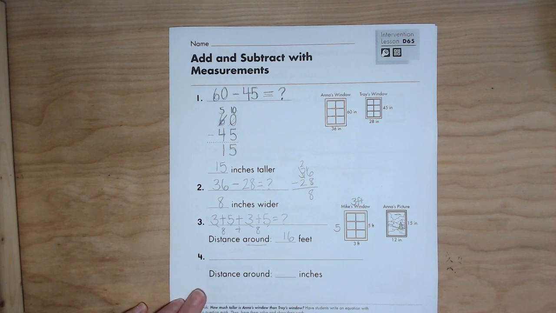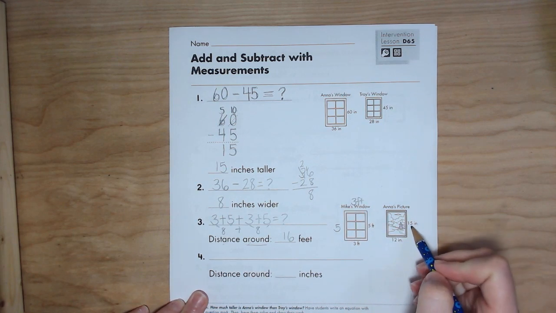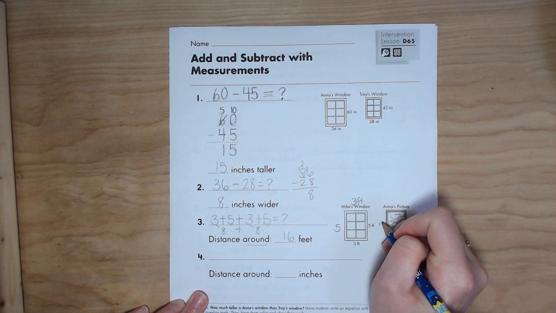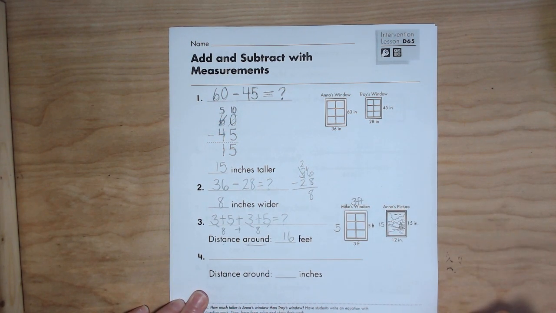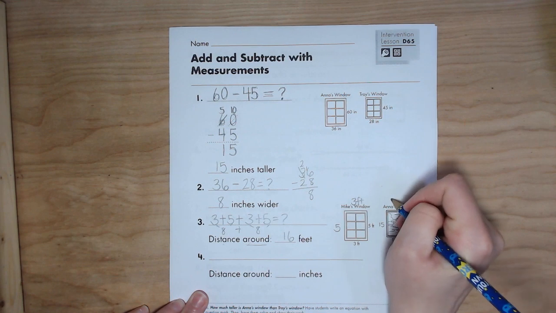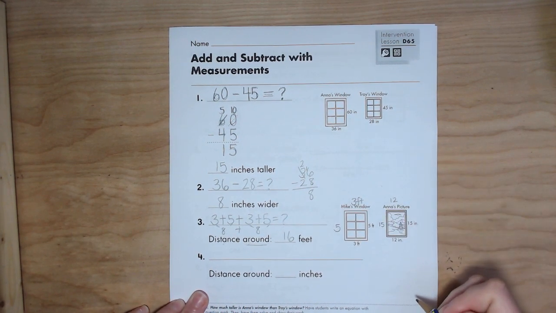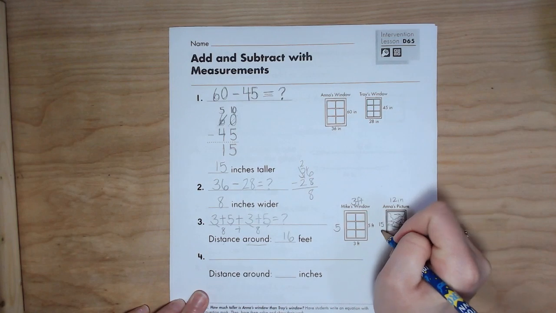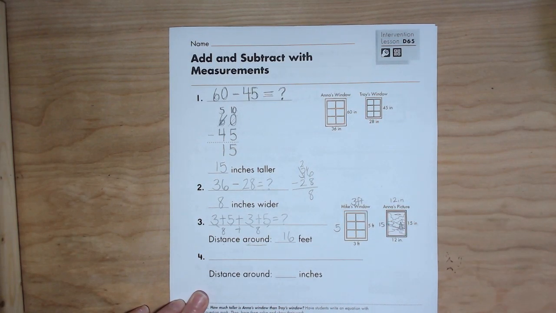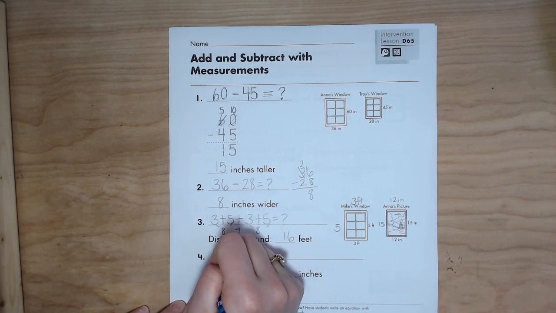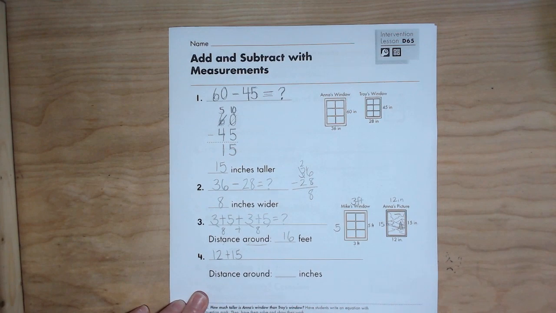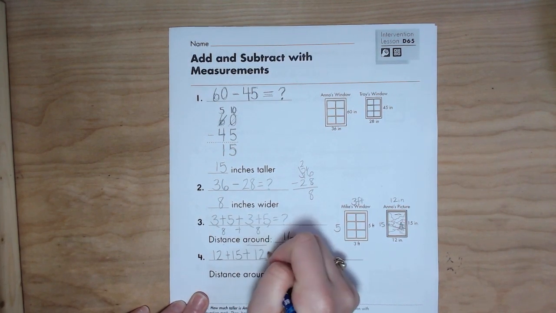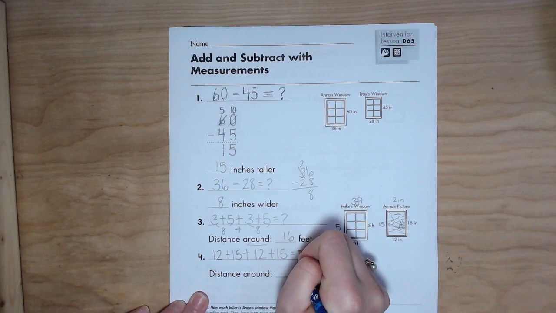All right, and the next one, they want to know what the distance is around Anna's picture. So again, we know that it's 15 inches on this side, so we know it's going to be 15 on that side. And the width is 12 down here, so it's going to be 12 up here. Okay, and remember it's in inches. Okay, so let's set up our equation, same as we did for number 3. So we're going to do 12 plus 15 plus 12 plus 15 equals what?